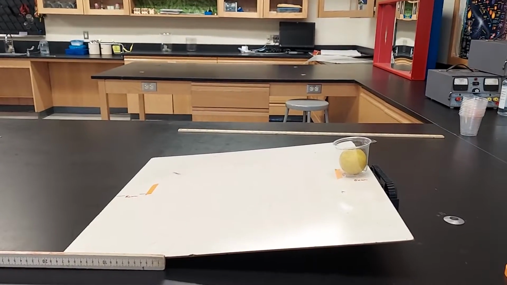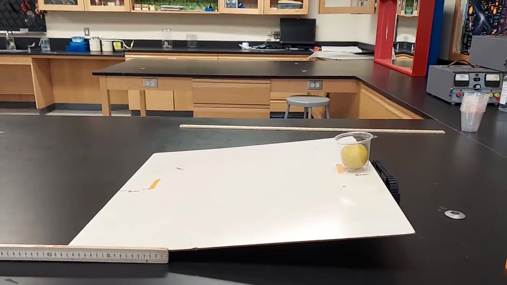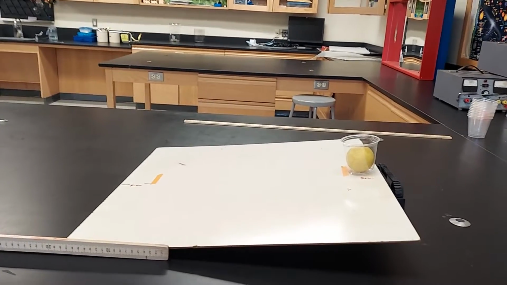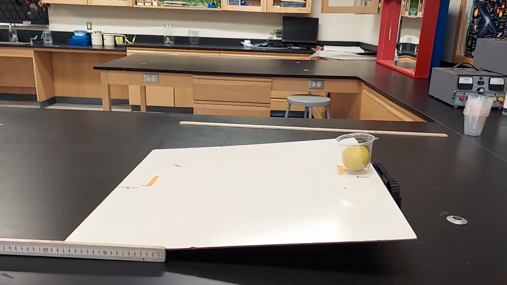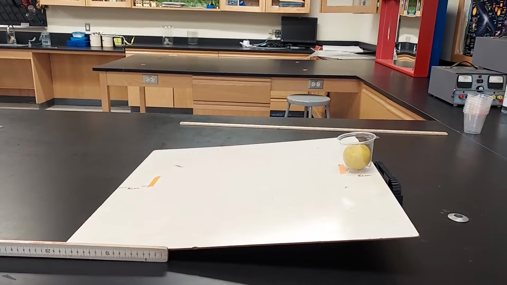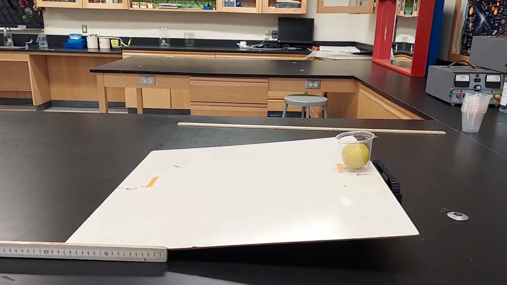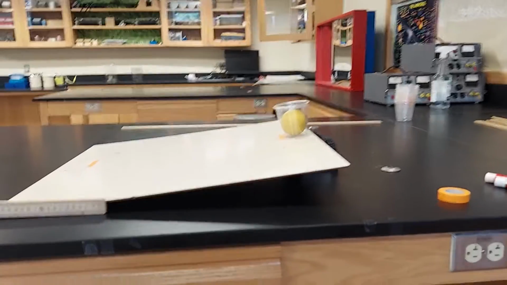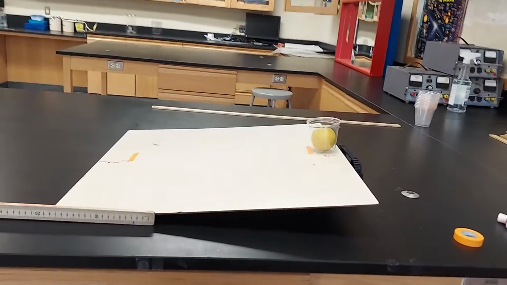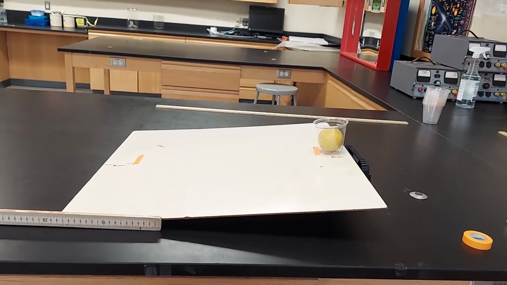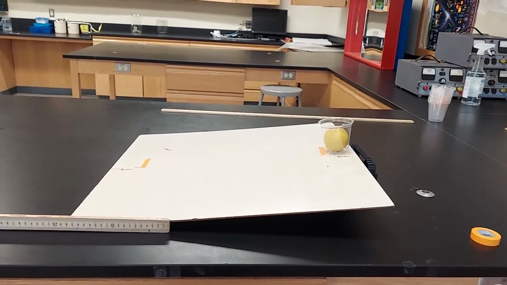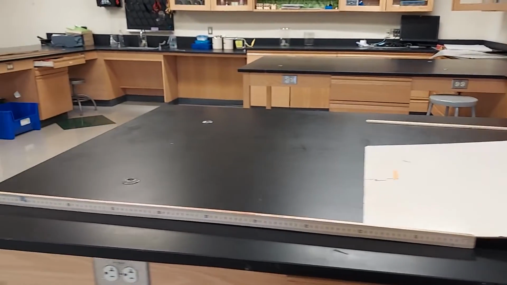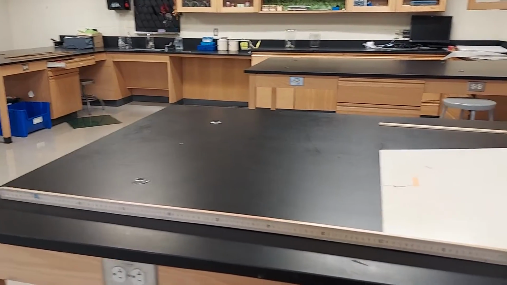So here we are again, gang, and we are going to do this lab after we do this activity, after we build the ramps. But I want you to see so you have an idea of what will be happening going forward. I basically have a ramp, not quite like yours, set up there. I have my ball in a cup just so the ball won't roll down the ramp while I'm talking. And I have a distance on the table in front of the ramp.